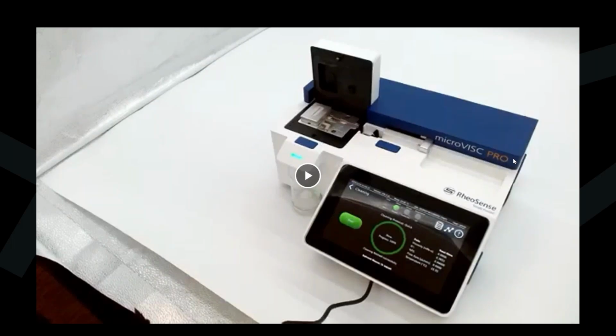Okay, here is one question. Is it possible to detect non-Newtonian behavior with microVISC Pro? Absolutely, yes. Actually, we can do shear rate sweep with microVISC Pro. We offer different types of chip: A chip, B chip, C chip, and E chip. You may know that each chip is designed for a specific range of viscosity and shear rate.